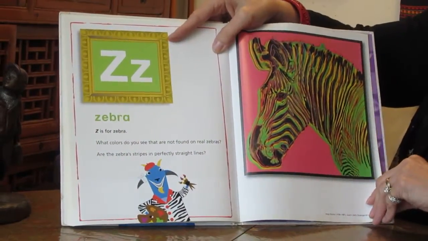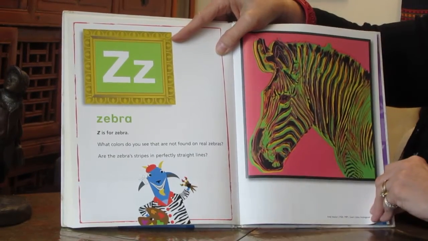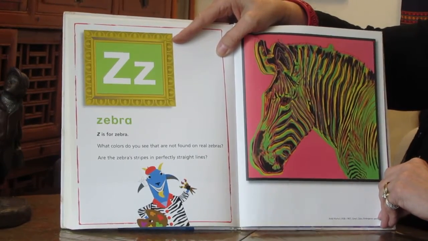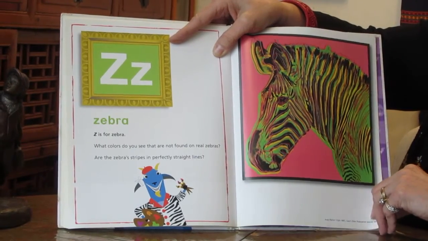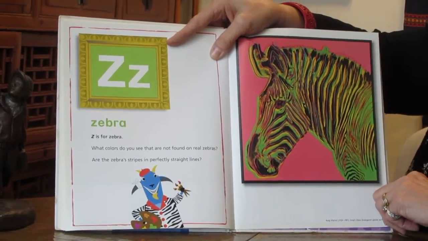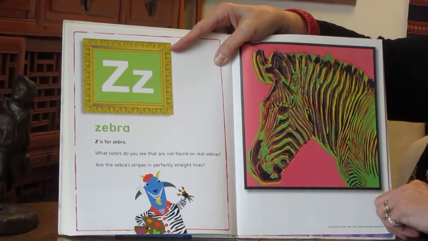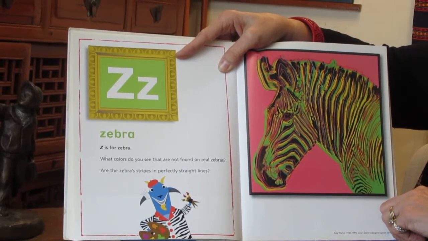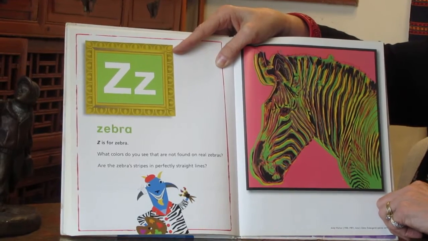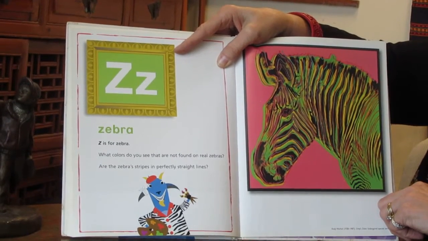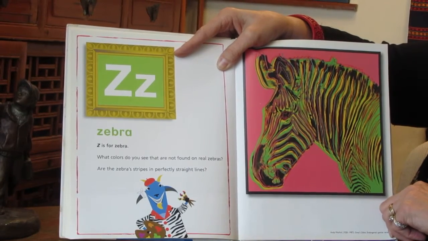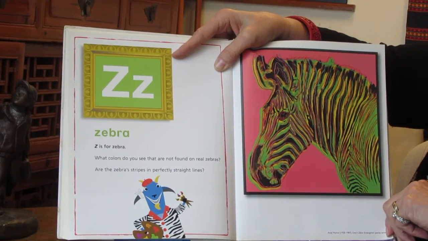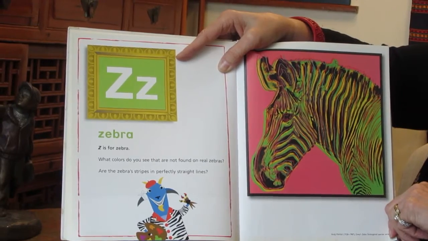And Z, but sometimes we say Z. Depends where you live. Z for zebra, or Z is for zebra. What colors do you see that are not found on real zebras? Are the zebra stripes in perfectly straight lines? This is another Andy Warhol picture.